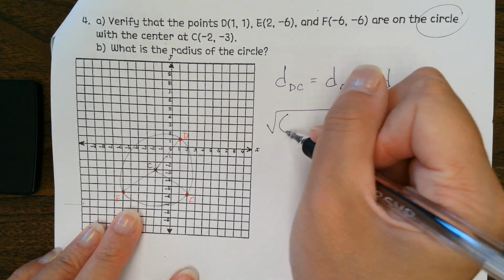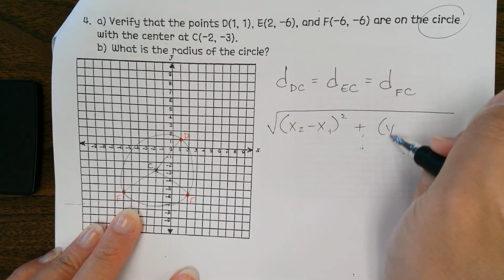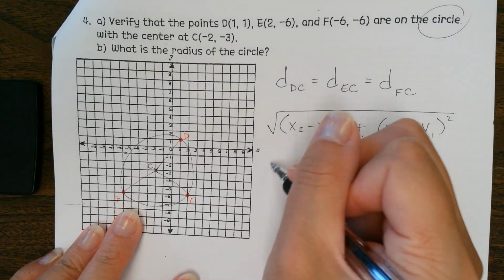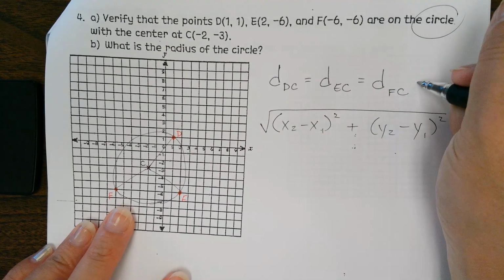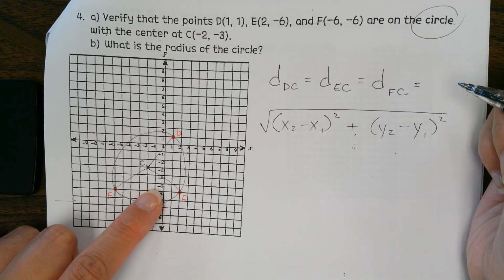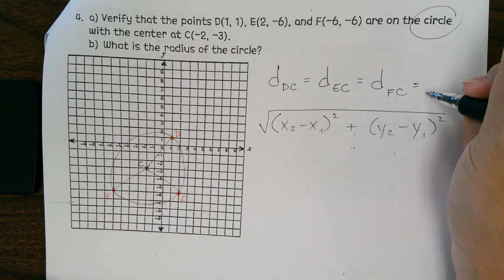You use the distance formula: x2 minus x1 squared plus y2 minus y1 squared. When you do that, what do you get? What did you get? Someone with the answer? Hambio? What did you get for number 4, the distance?